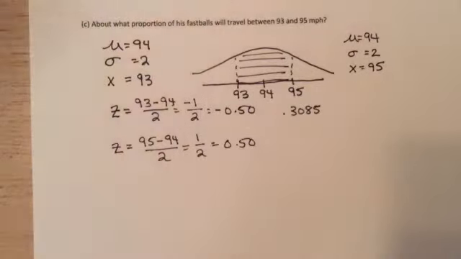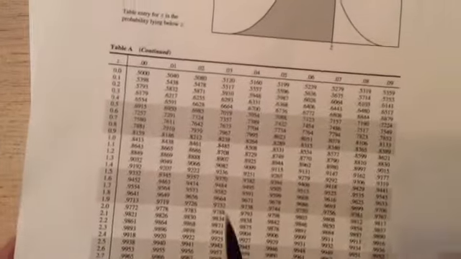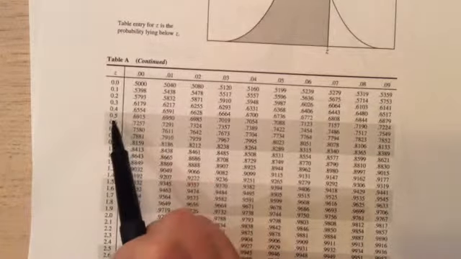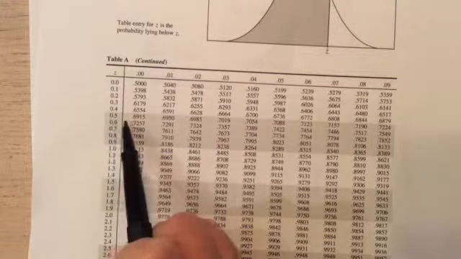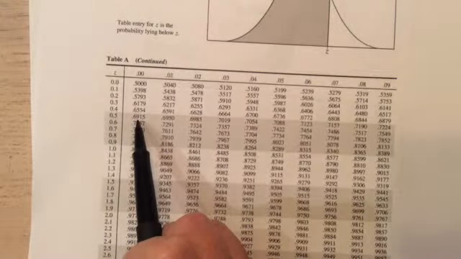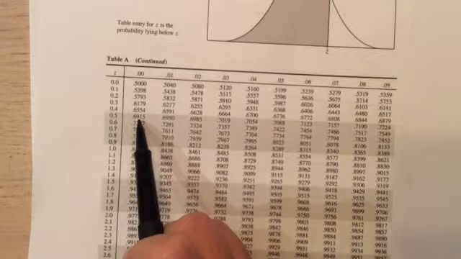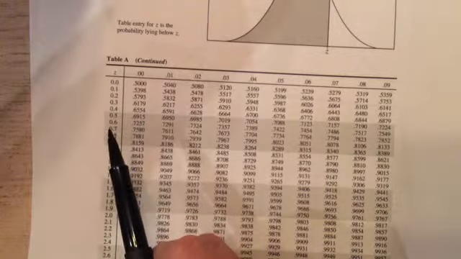So looking at the standard normal probabilities table, we look down the left column. We don't have to go very far. Down to 0.5, over to column 0, and we end up with a proportion of 69.15%.